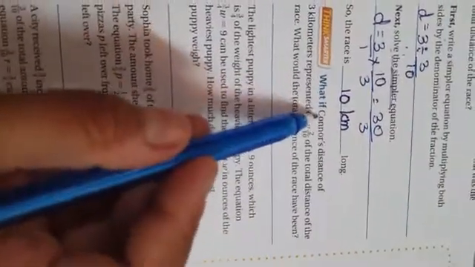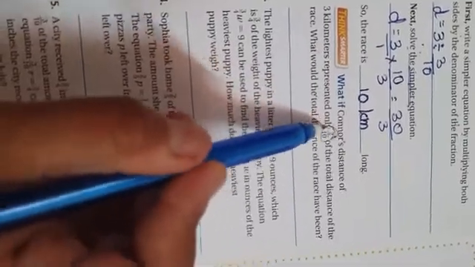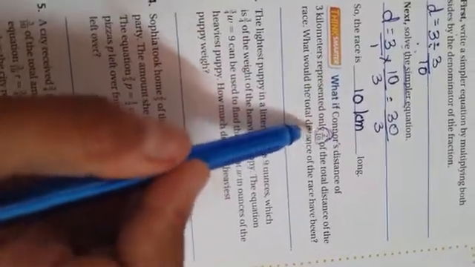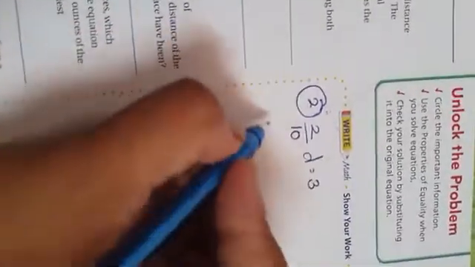Okay, so the next question, what if Connor's distance of 3 kilometers represented only 2/10 of the total distance? So here they said it represented 3/10, right? But here they're saying, what if it is 2/10? So let's write the equation again. Now I'm using this space here. This is for question number 2. So instead of 3/10 in the question, I am replacing the 3/10 with 2/10. D equals 3.